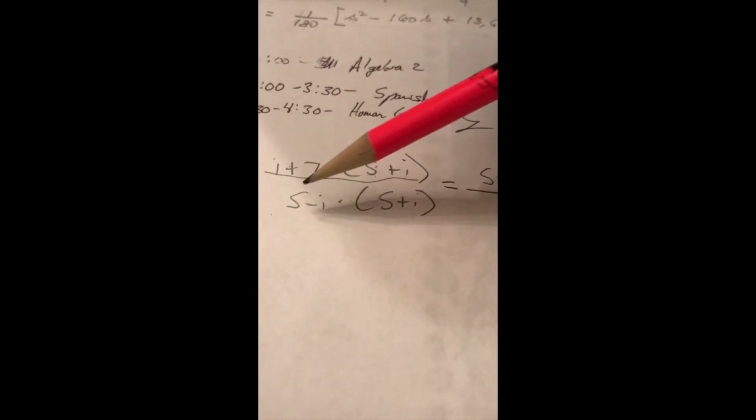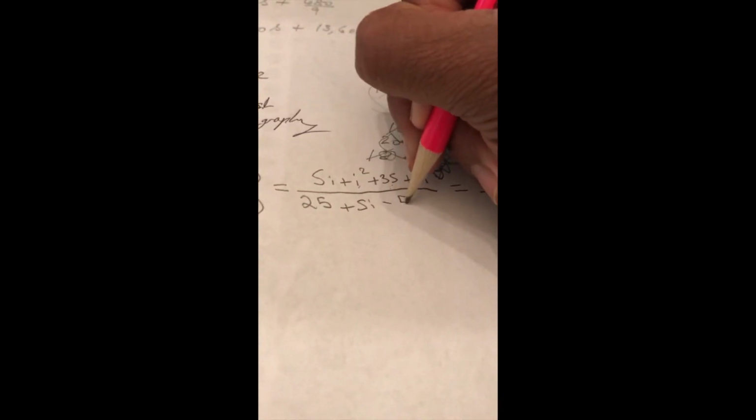So now we have 5 minus i times 5 plus i. What we need to do is FOIL, right? 5 times 5, that's 25. 5 times i, that's 5i. Negative i times 5, that's minus 5i. And then negative i times i, that's negative i squared.